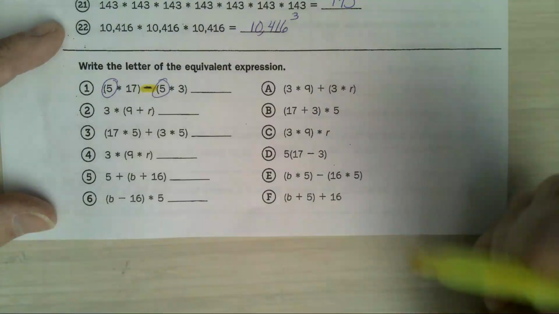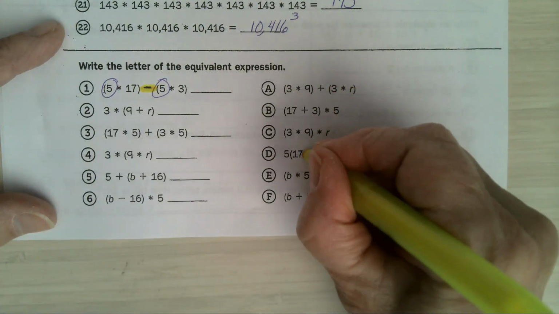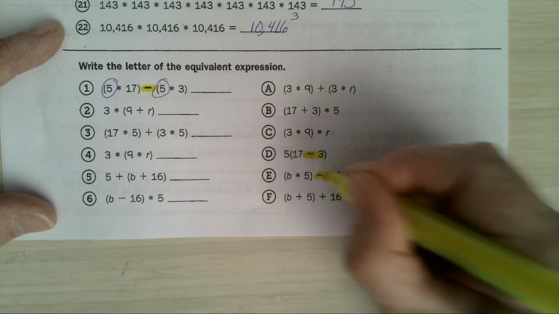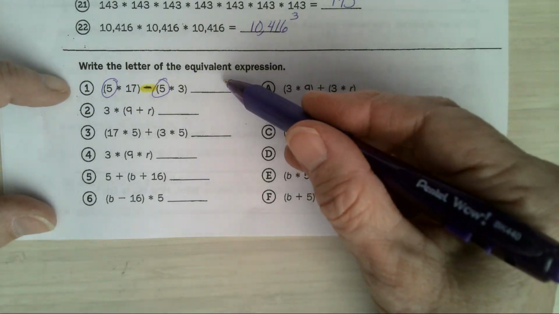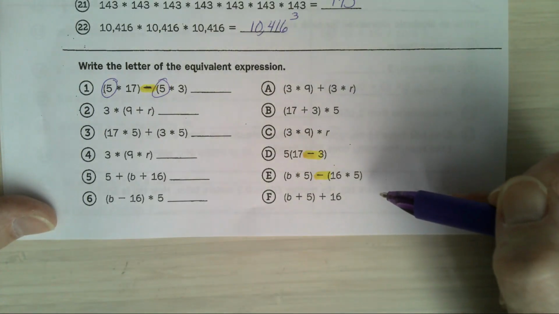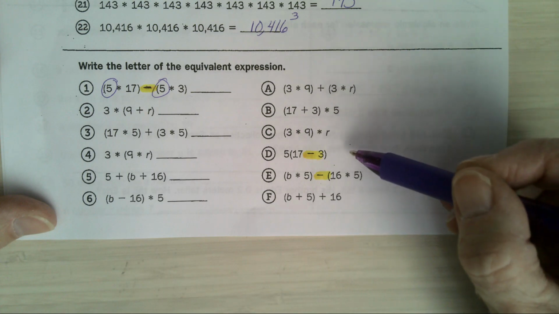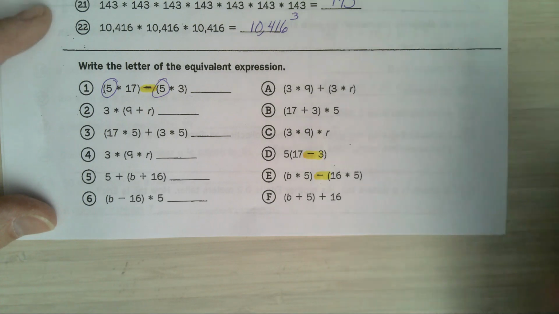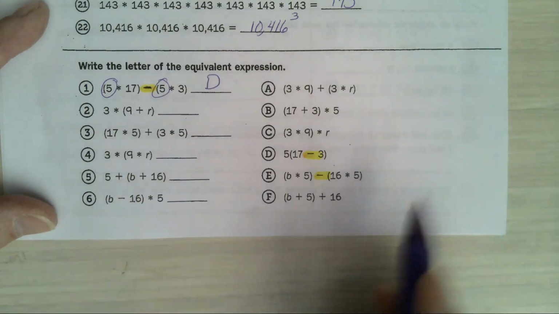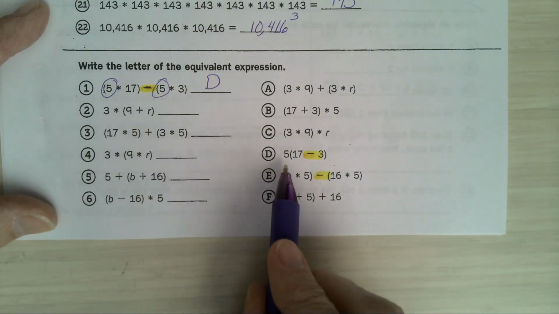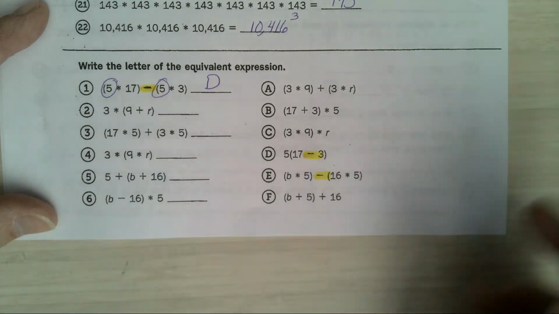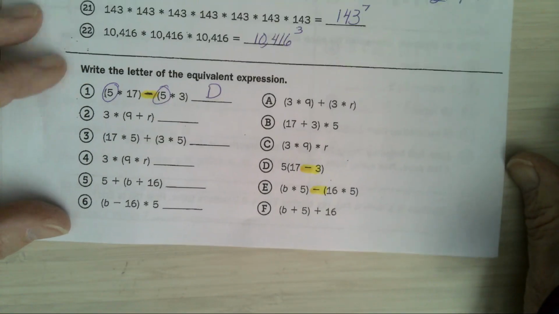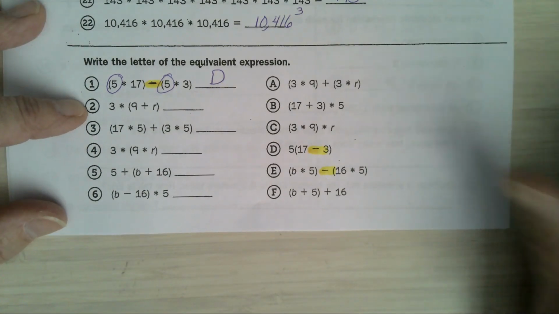Which ones have subtraction signs? There are only 2 of them. Which one do you think matches? Is it D that matches this or E? How many of you think it's D? It's D. This is the same thing as 5 times 17 minus 3. Nice job. All right, let's go to the next one.